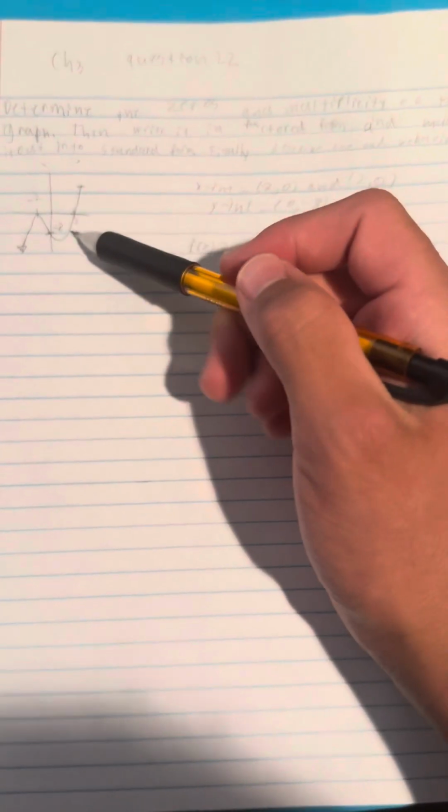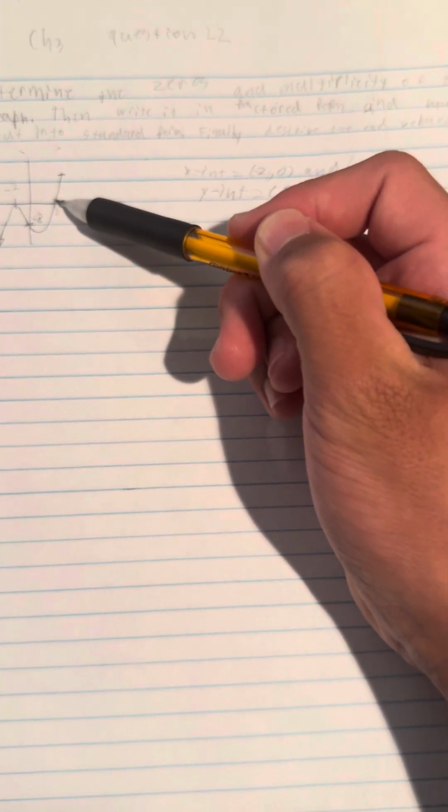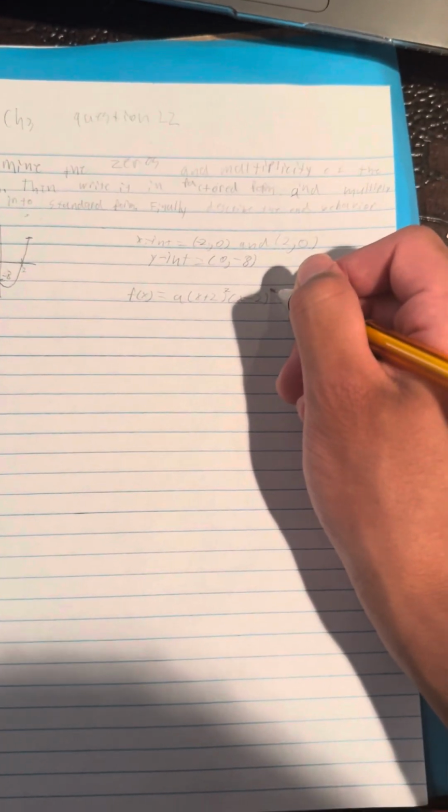That trait is common with squares, so we would square this. And at the x-intercept of 2, you see it goes through like a clean plain line, a common trait of singular, normal lines.